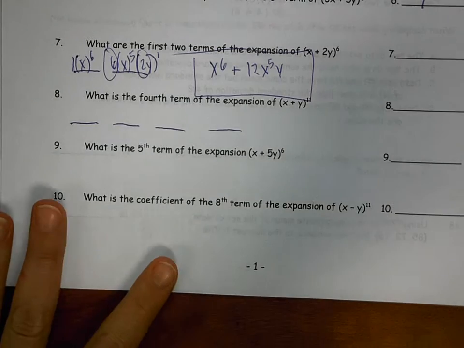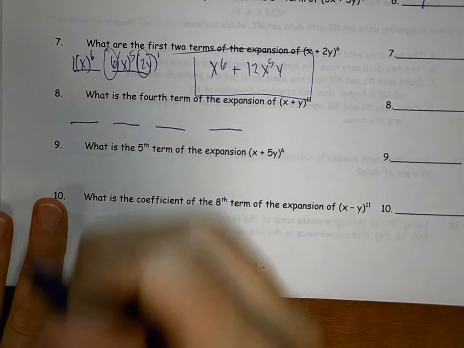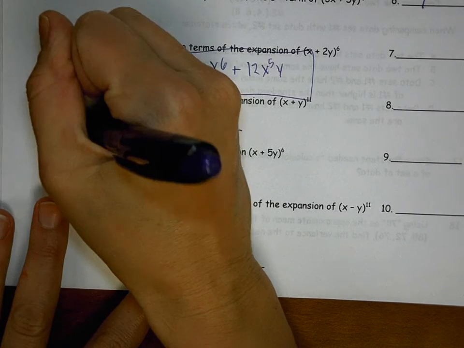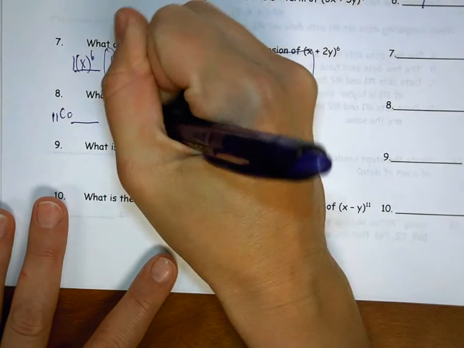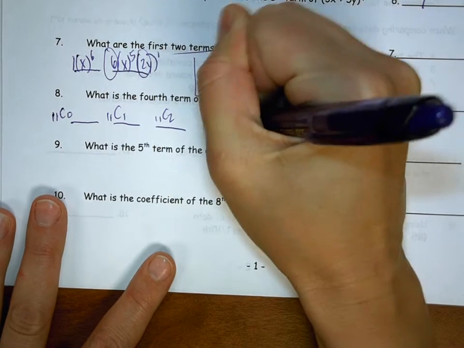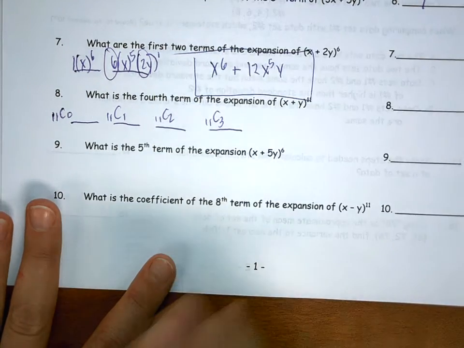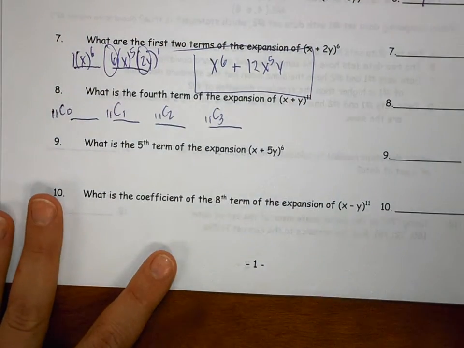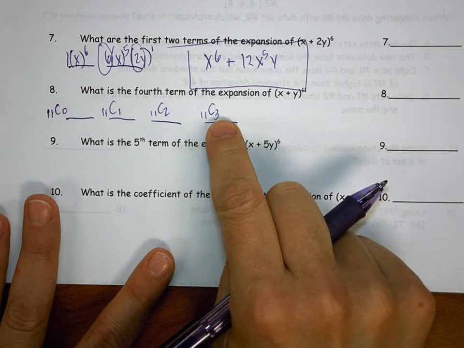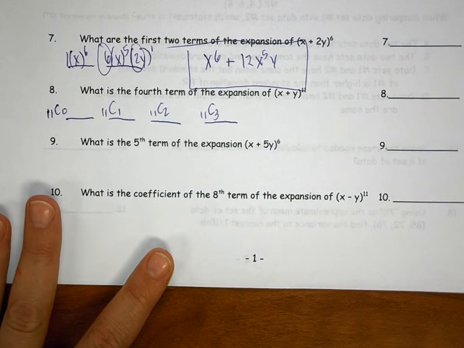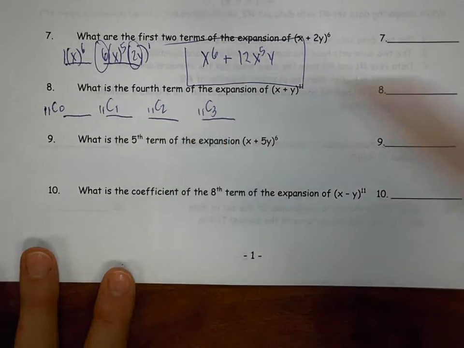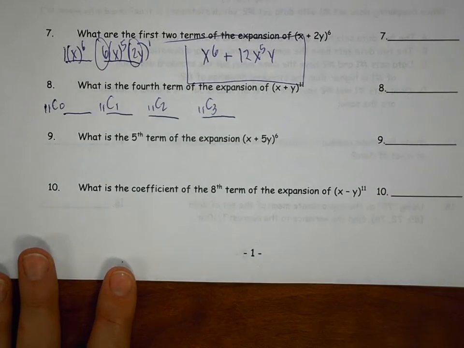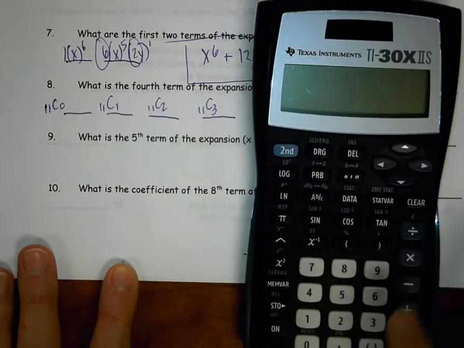Combination. Remember that with combinations, it always starts with the 0. So this would be 11C0, this would be 11C1, 11C2, and this is 11C3. So since I'm finding the fourth term, it's 3 here. It's always 1 less than whatever term you're finding. So we could do this by hand doing our 11 factorial and so on, but a shortcut is to just do it on your calculator.